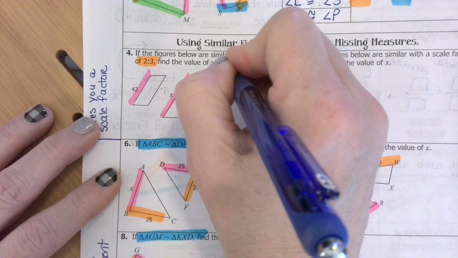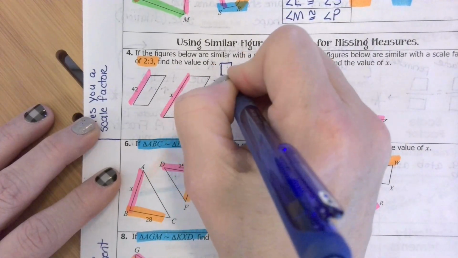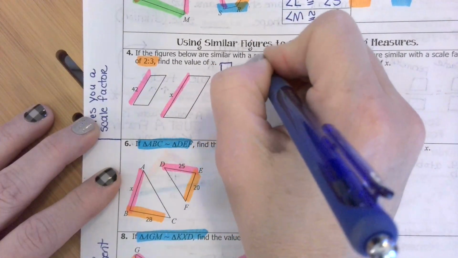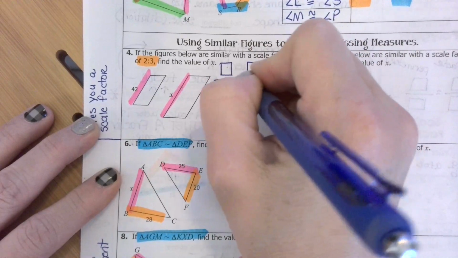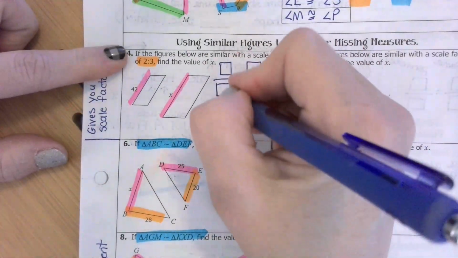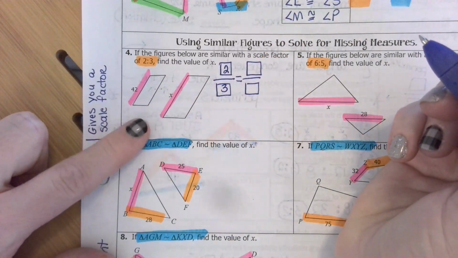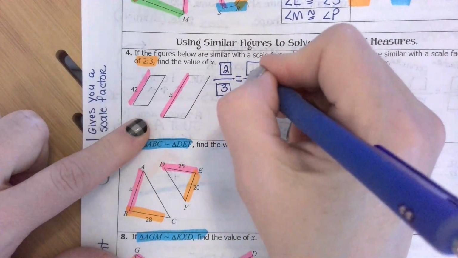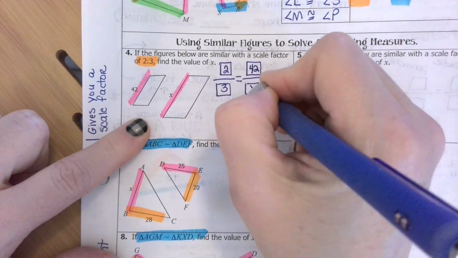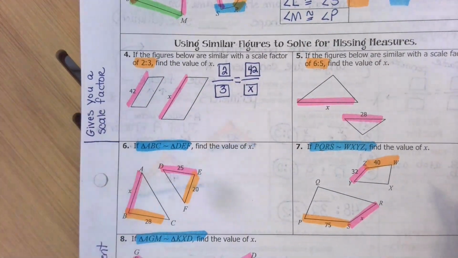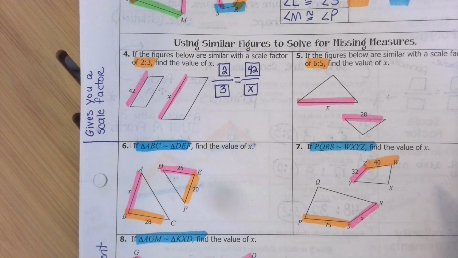If you draw these boxes just this one time, 2 over 3 goes in one set of boxes. And then the numbers that are in the picture go in the other boxes in the same order. And all you have to do is cross multiply to get that answer.